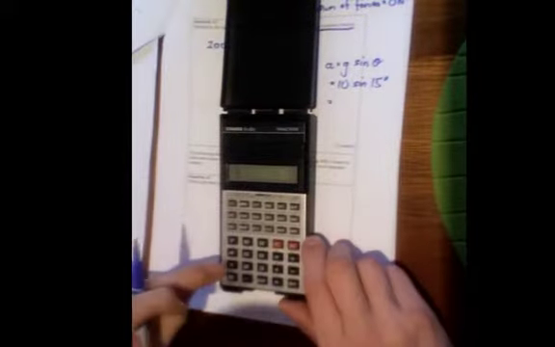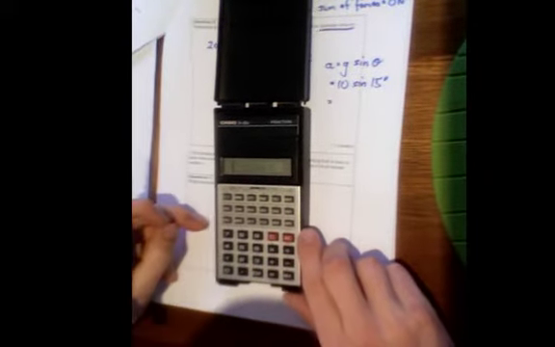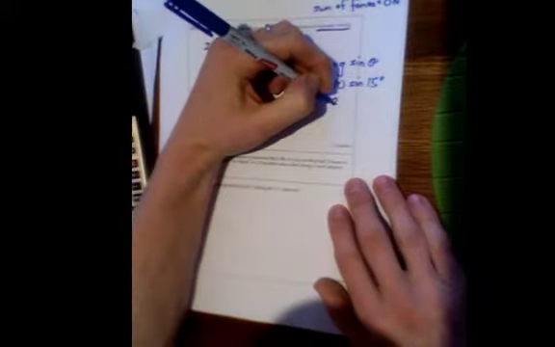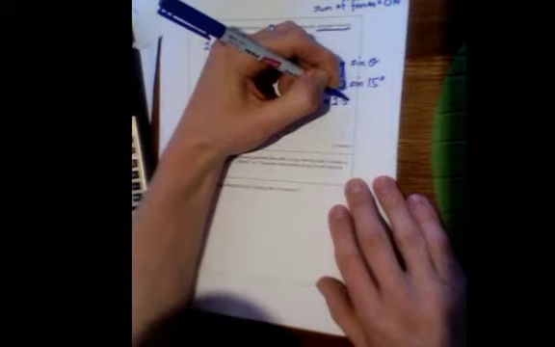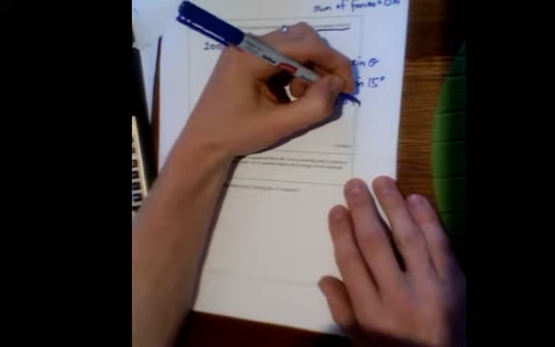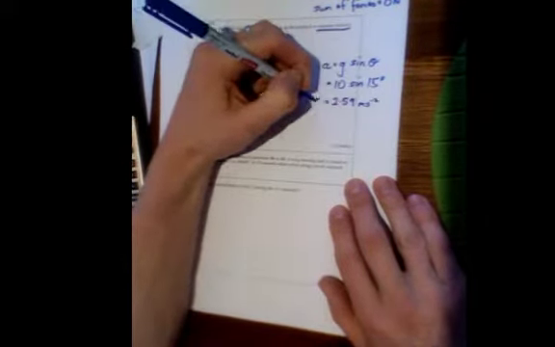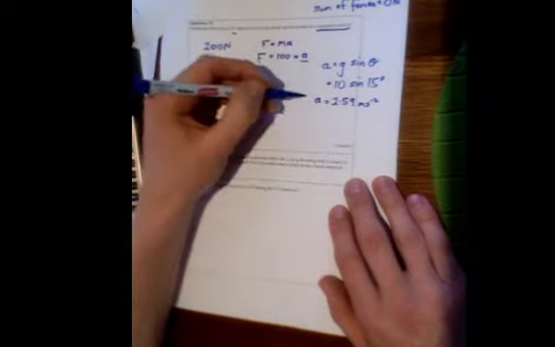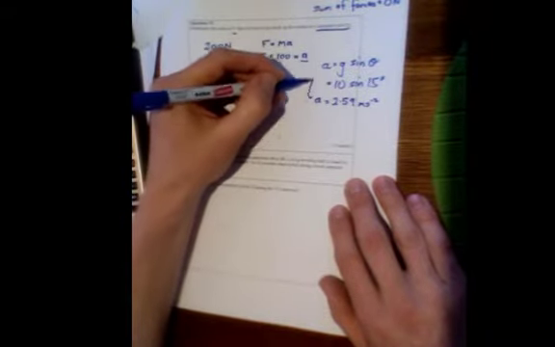My calculator, 15 sine multiplied by 10. 2.588. 2.59, and that's acceleration, meters per second squared. Okay, now that's what needs to go into here. So now we've got F equals 100 times by 2.59.